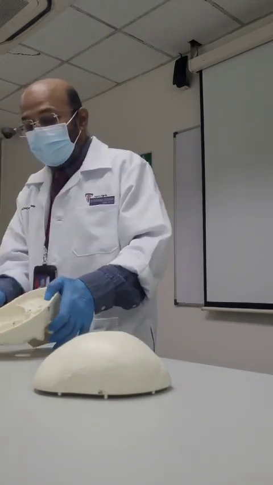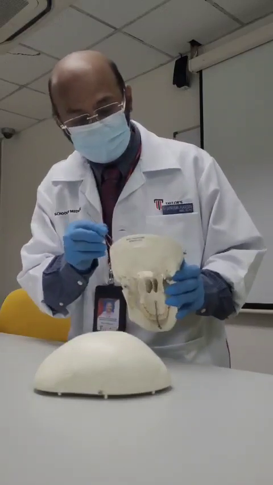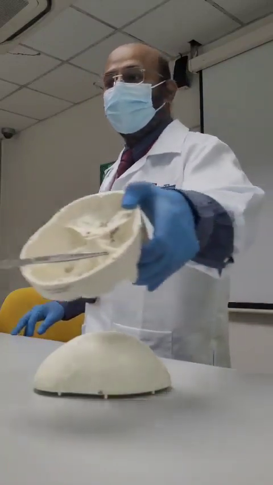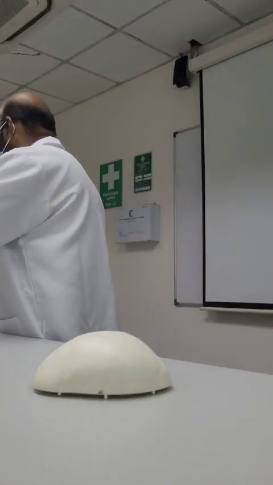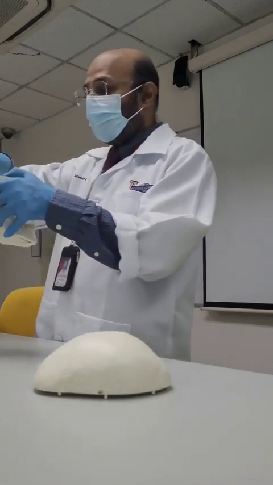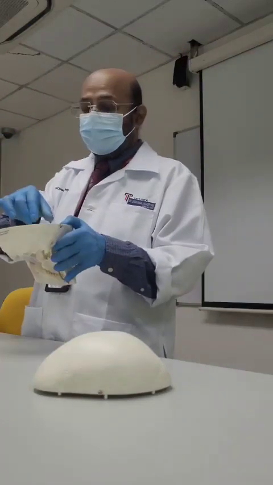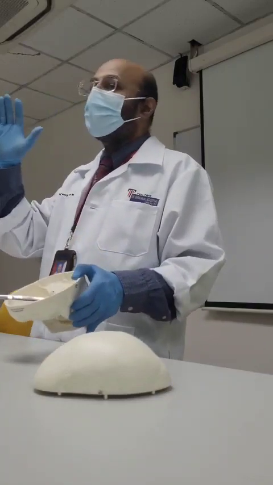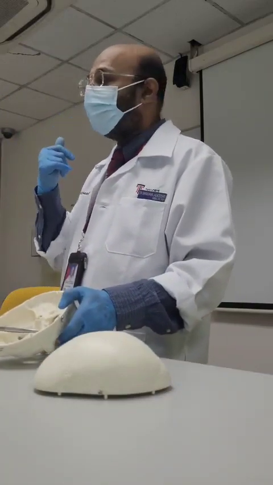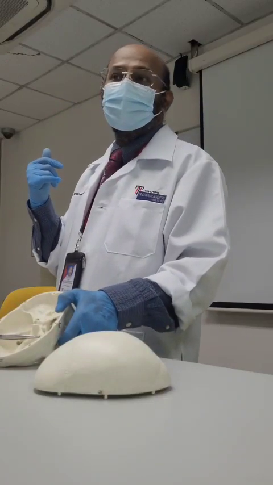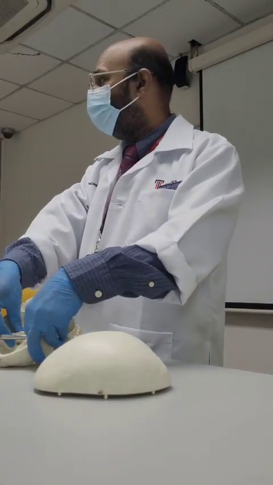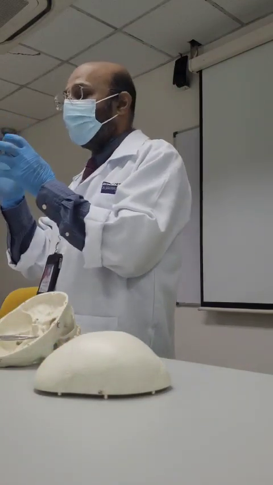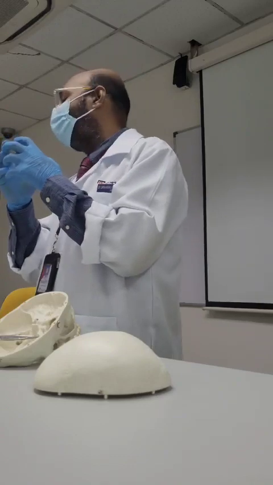Okay, the internal acoustic meatus is this opening here. See, this is the internal acoustic meatus. Alright? Okay, this is one opening. What are the important structures that are present inside this bone? Remember, this is one of the strongest parts of the skull. That's why even in major accidents, people don't get bleeding from the ear. Understood? Because this is a very strong bone. Clear? But remember, whenever this bone fractures, fixing this bone becomes very, very difficult.